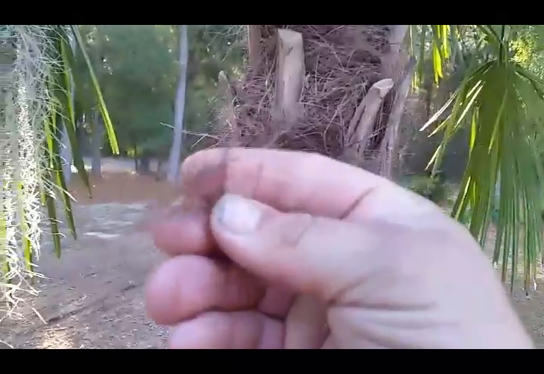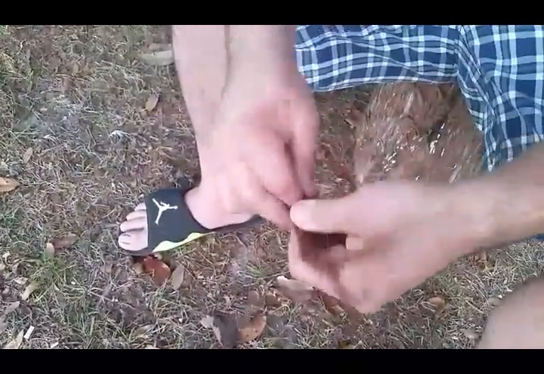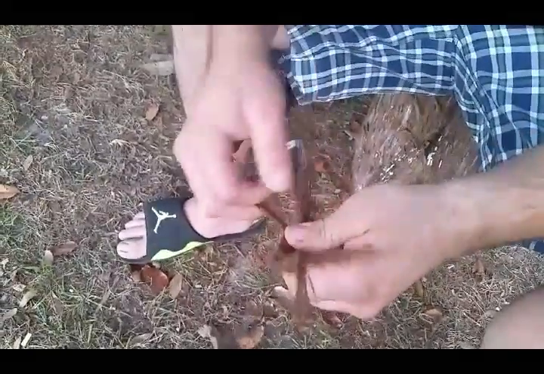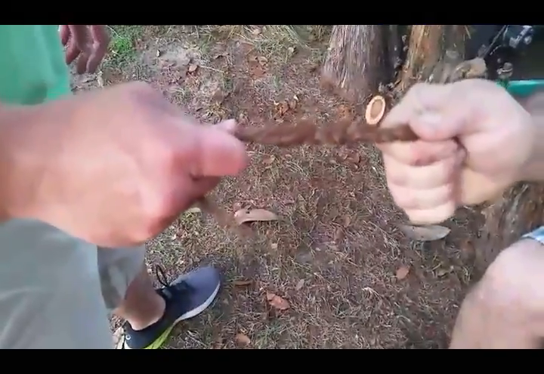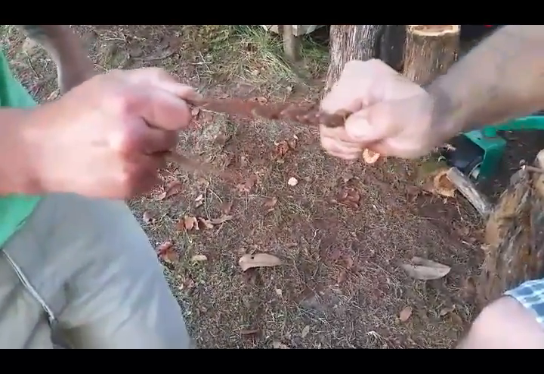This is a thatch palm. The thatch can be used in various different ways, such as braiding rope. When all the individual fibers from the thatch on the palm tree are woven together and braided, the fibers actually become quite strong and make a good source of rope.